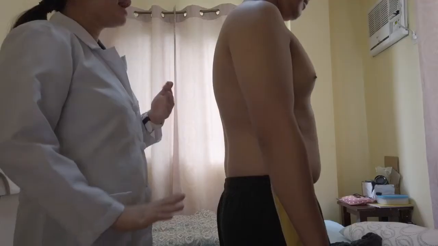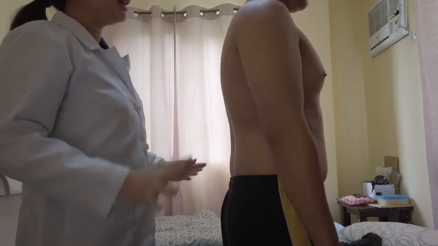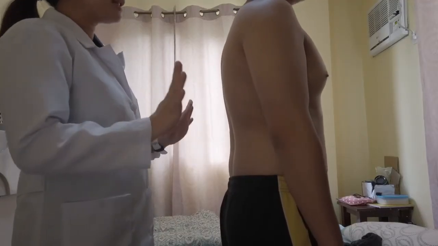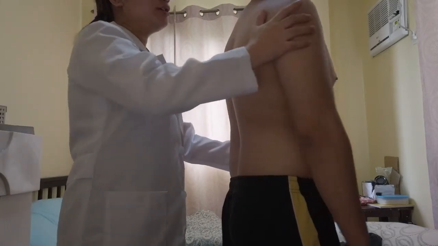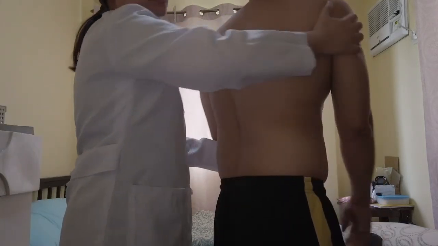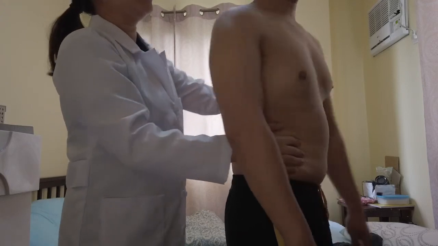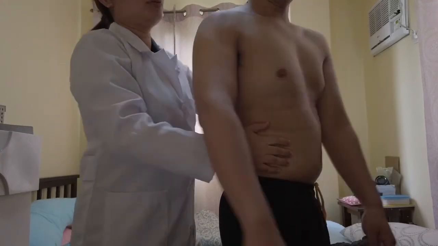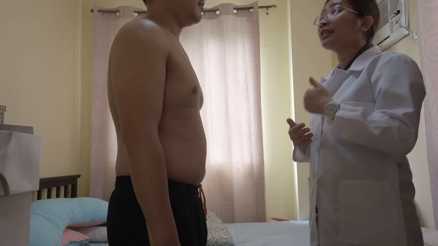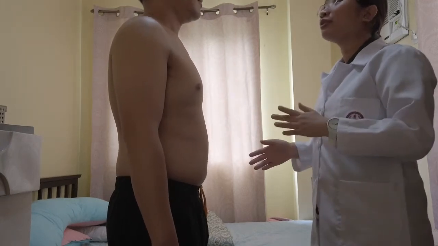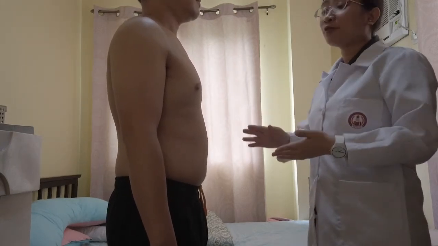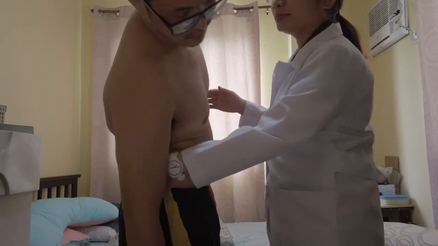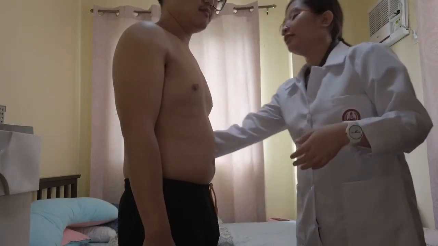Okay. Now I will be doing the rotation. Okay, can you rotate from side to side? So I'll be supporting you here. Other one. Okay, thank you. And now I will be doing the lateral bending. So, okay, sir, can you bend to the side as if you're reaching your toe? Another one, please. Okay, thank you.